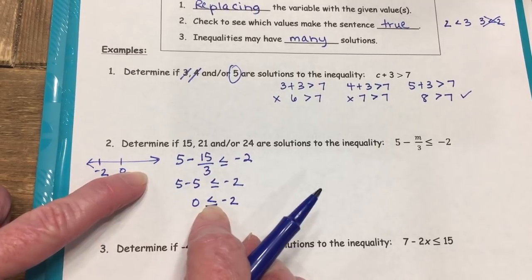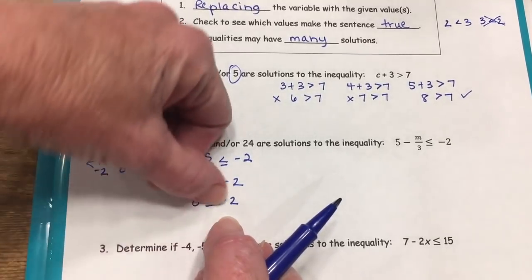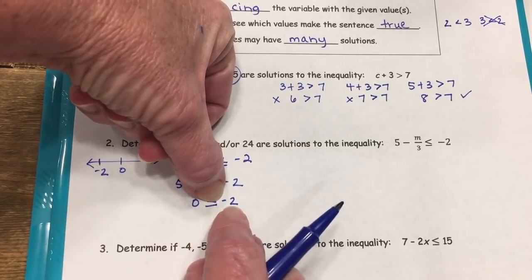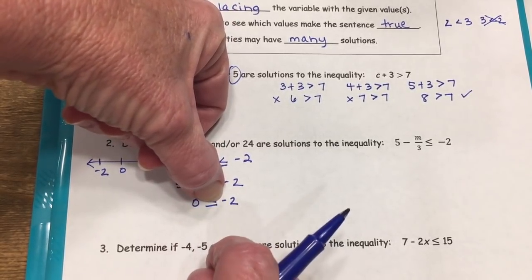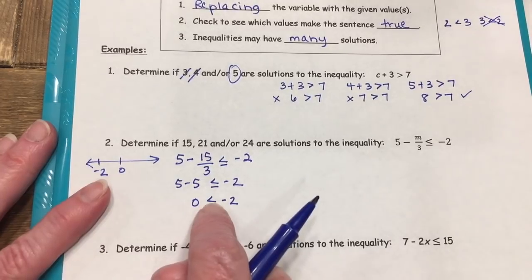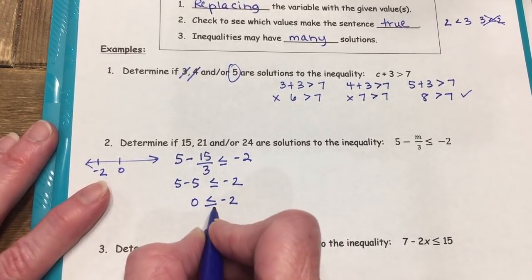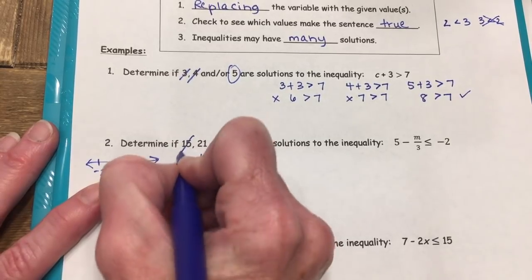No, that's not true. But this also has the equal to sign, so I need to check also to see if 0 is equal to negative 2. Is that true? No. All right, since neither one of these is true, it's not less than and it's not equal to, then this is false. Okay, this is no good. It's not 15.